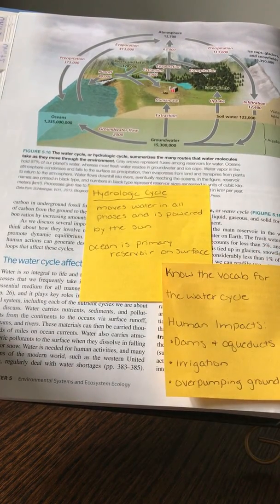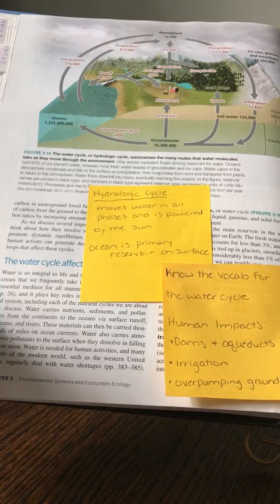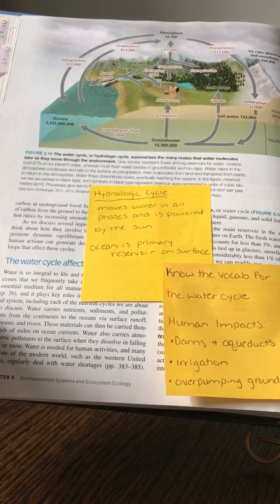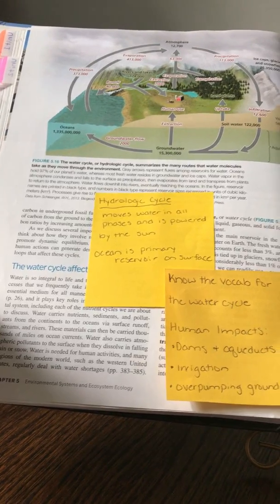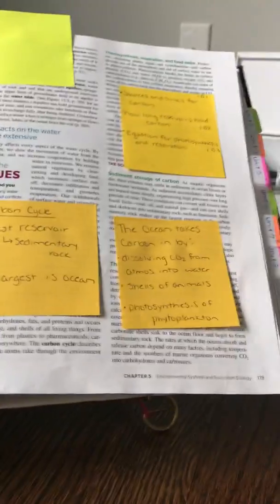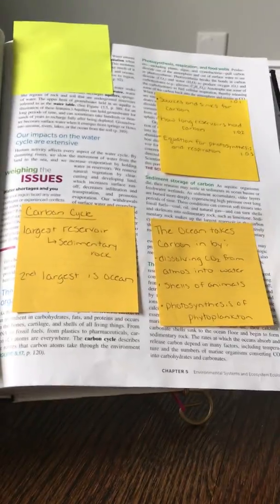The ocean is a huge reservoir on the surface. The groundwater is obviously the one below the surface. But if you think about it, anything in the ocean is salt water. But once it does get evaporated, the salt stays around in the ocean and the water is what is actually brought up to the sky.